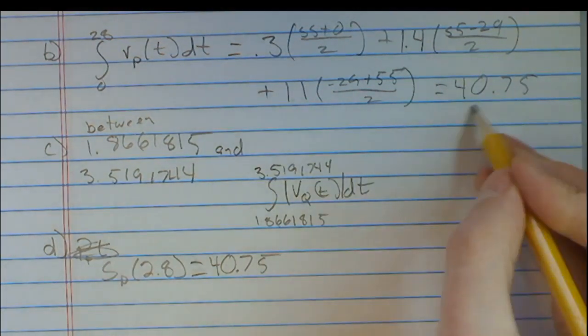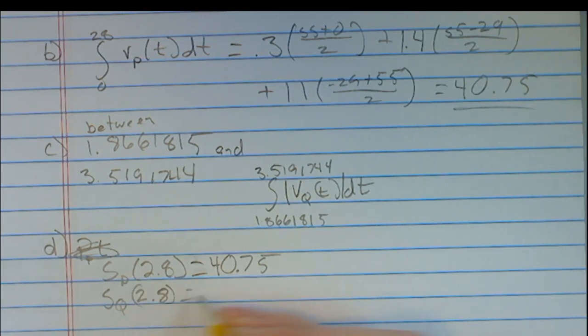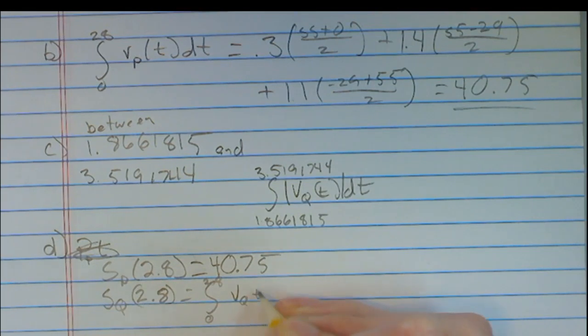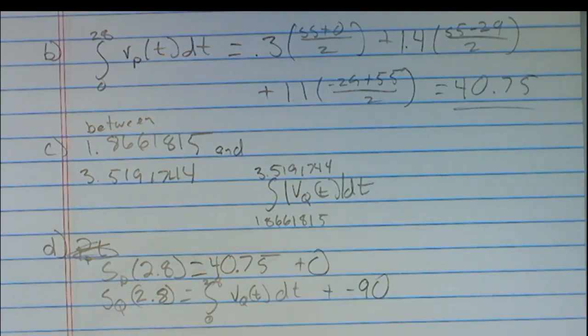That is what we got right up there. The position of particle Q at 2.8 is going to be the integral from 0 to 2.8 of v sub Q of t, plus our initial position. For particle P that was technically plus 0 because that was its initial position. For this one we're going to find the integral and subtract 90. So let's do that.